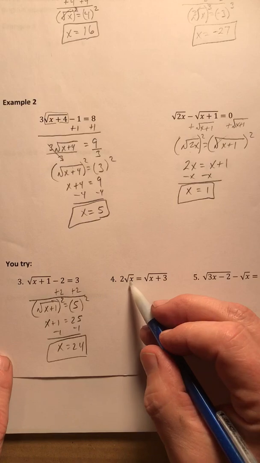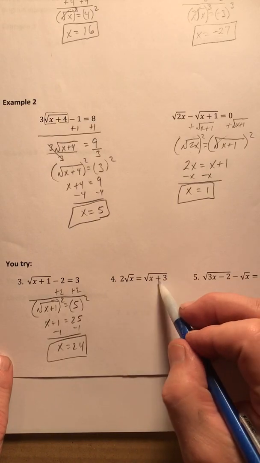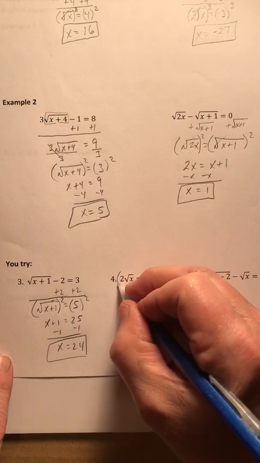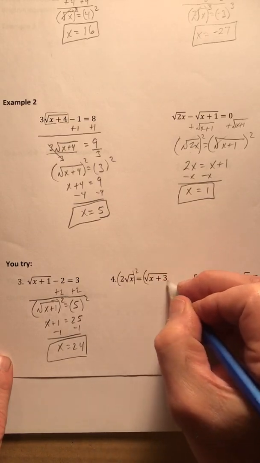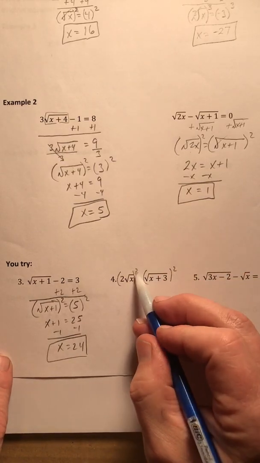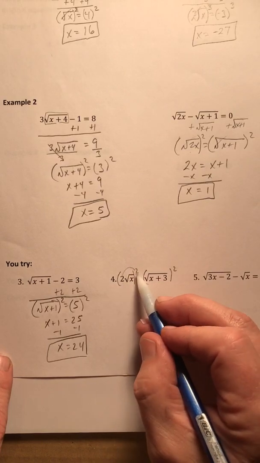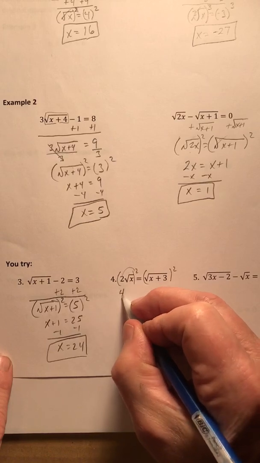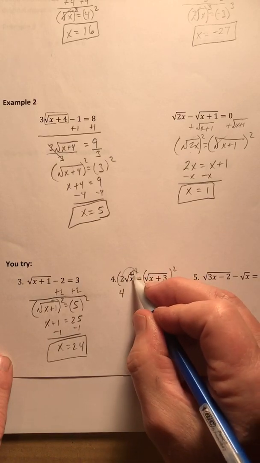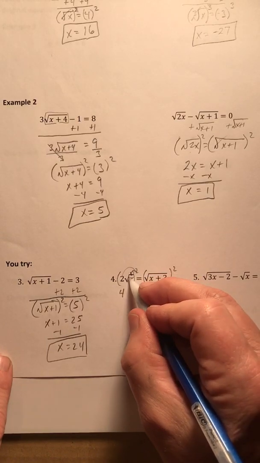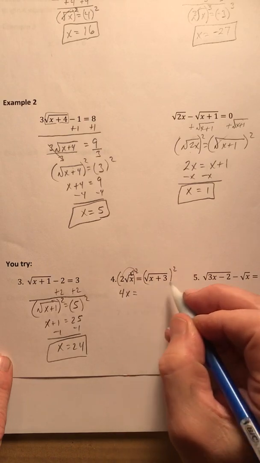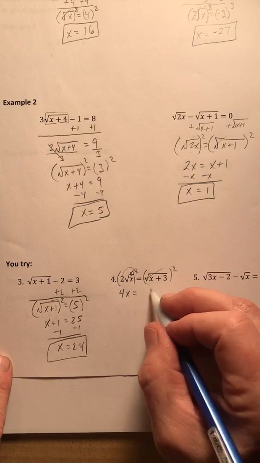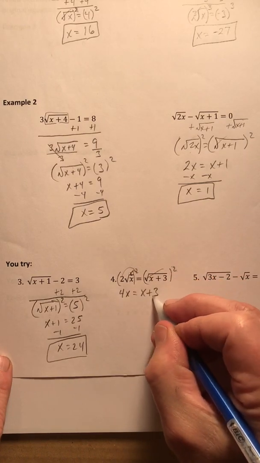The next one, look, we have a square root and a square root. This one's already isolated, so we're going to square both sides. This side you have to be careful because you have to distribute that to the 2. So 2 squared would give us 4, and then we would square the square root of x, and they would cancel each other out, so we're left with 4x. And now on the other side, this square undoes the square root, so we're left with x plus 3.